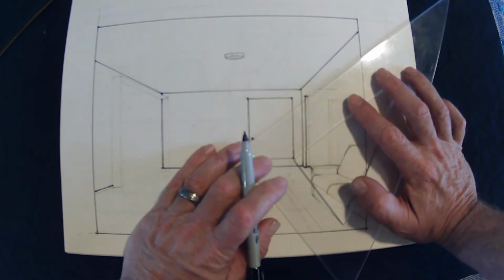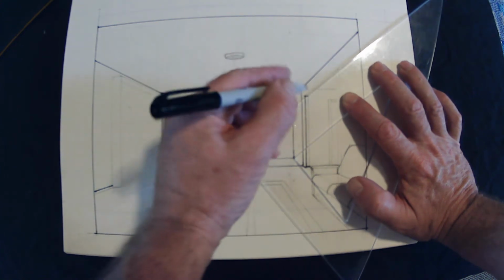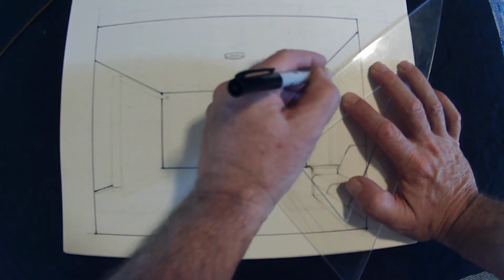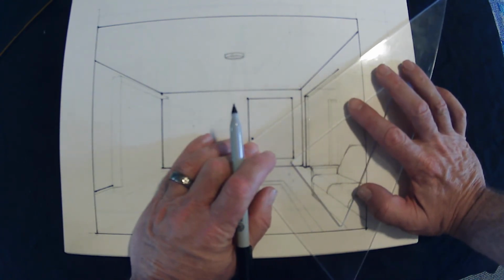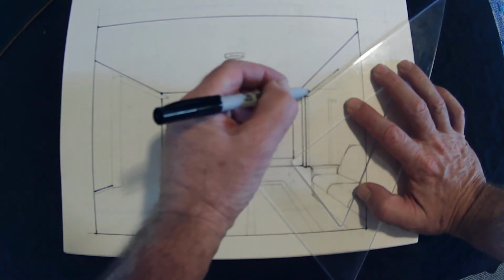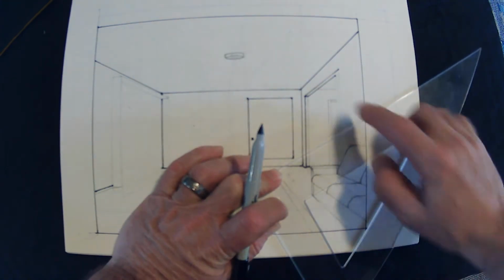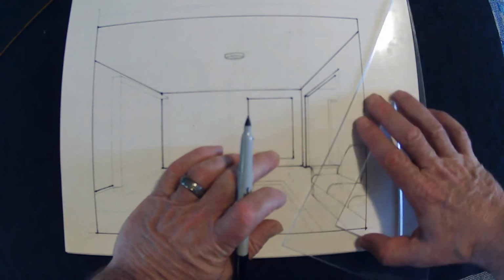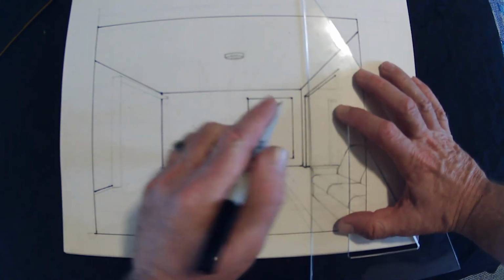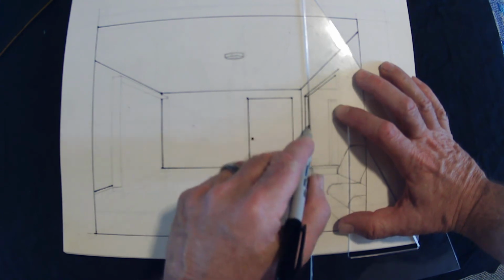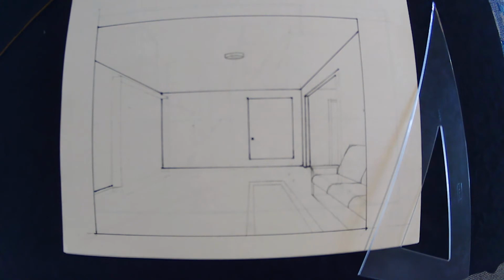And then I'm going to come from the vanishing point right there. And right here. Like that. All right. See, that's the thickness of the wall right there. And there's also a thickness of the wall that goes right here too. Right there. Okay. So that's the thickness of the wall.